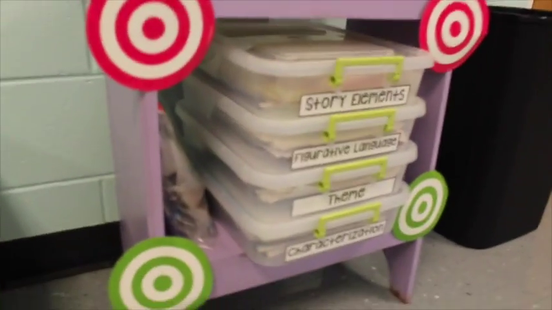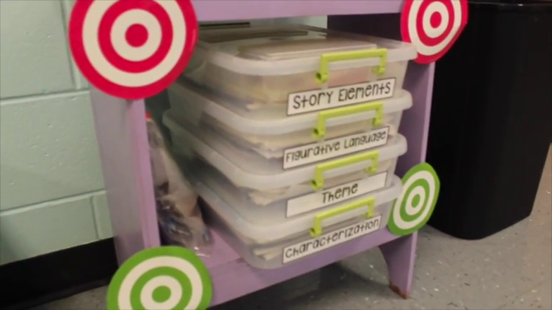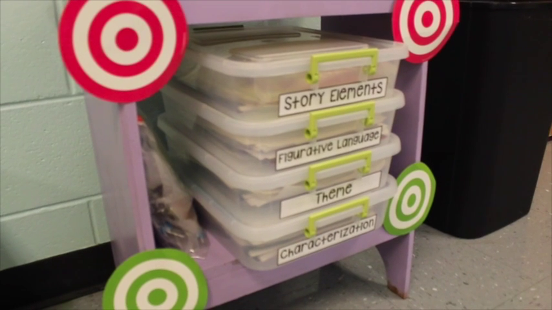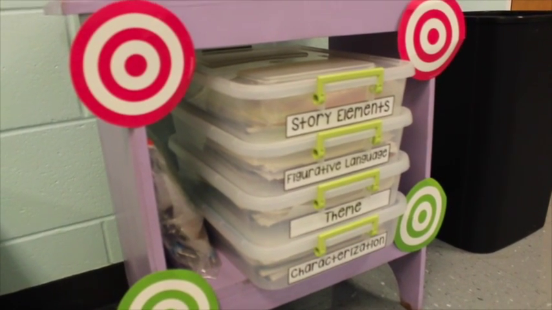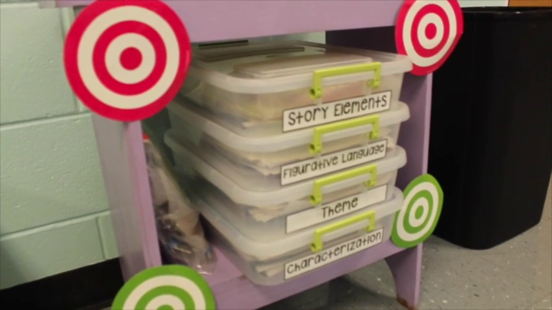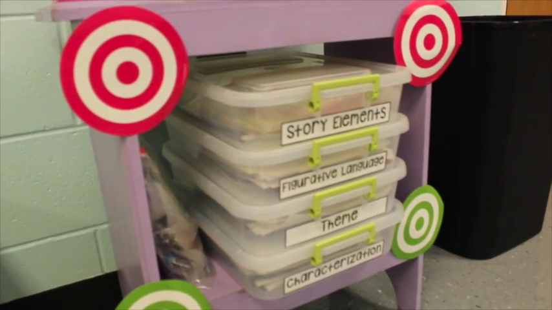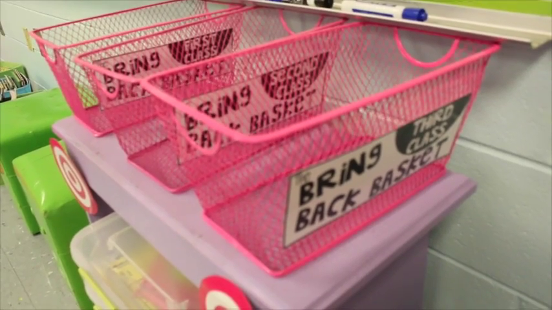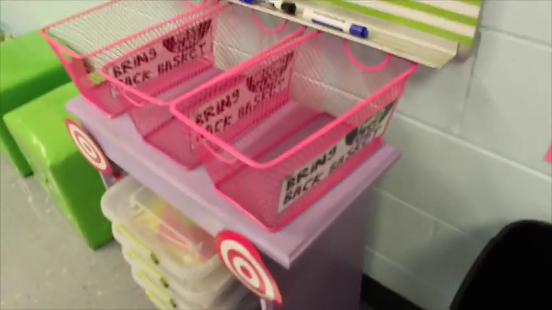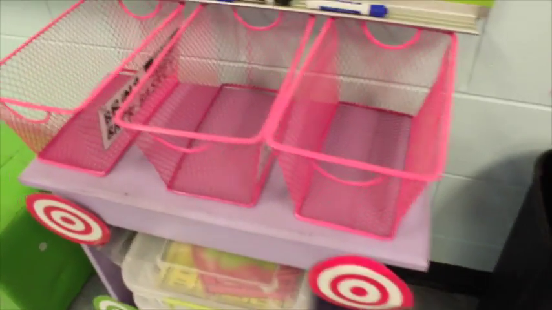This is where I have the bins. This is what skills we're covering the first 9 weeks. I put what material we're talking about each week in these little bins. I have a blog post on this where I talk about each thing that's in the bin, so I'll link it below. And then up here we have our bring back baskets. I Instagrammed these a couple of days ago. When the kids return books to our classroom library, they put them in these baskets, and then the librarian returns them to the shelf.